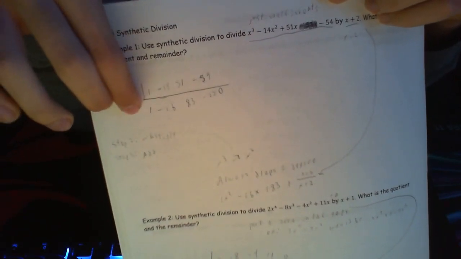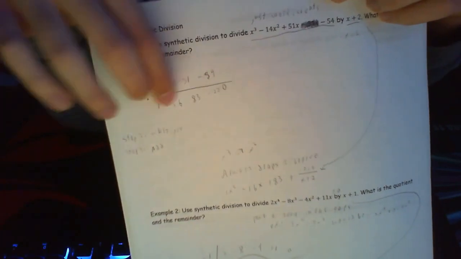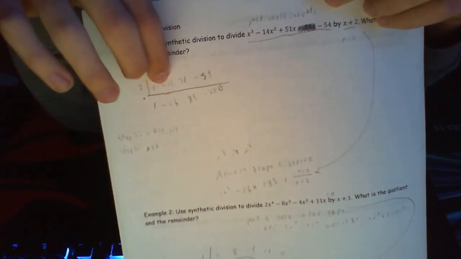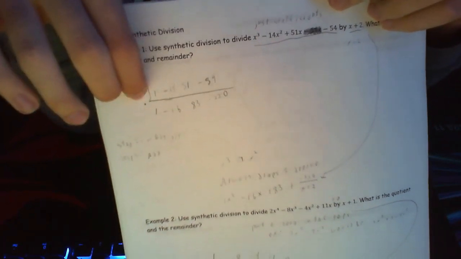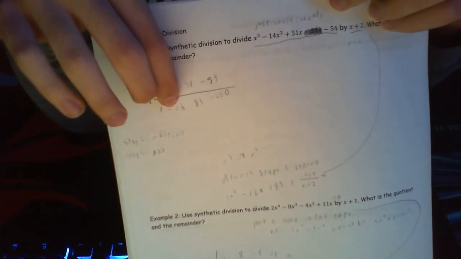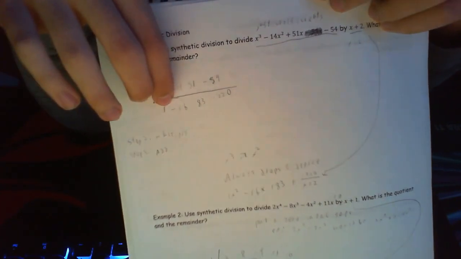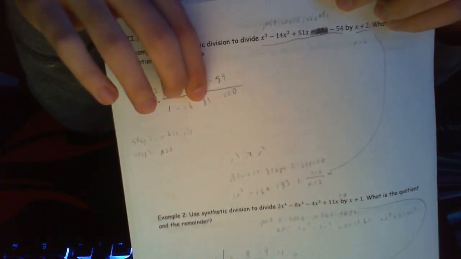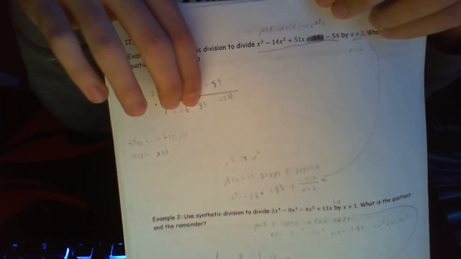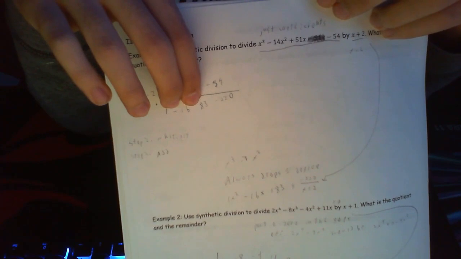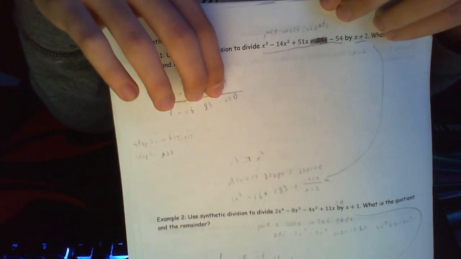Okay, so then negative 2 times the multiplication symbol. Negative 2 times 1, that is negative 2. So you add it to the next number. Negative 2 plus negative 14 is negative 16. Then you do negative 2 times negative 16. You continue down the order. Negative 2 times negative 16 is positive 32, so your negative times negative is positive. So 32 plus 51 is 83. Negative 2 times 83 is negative 166. Negative 166 plus negative 54 is negative 220.